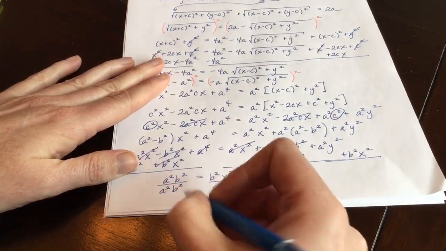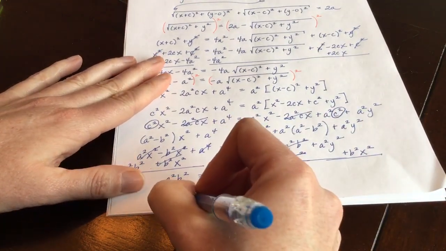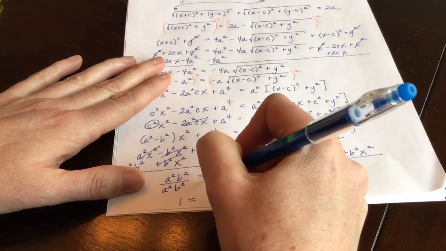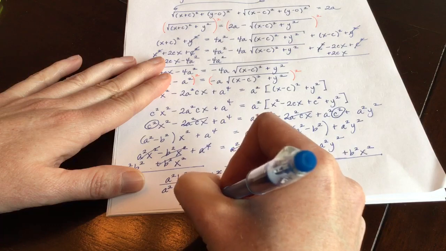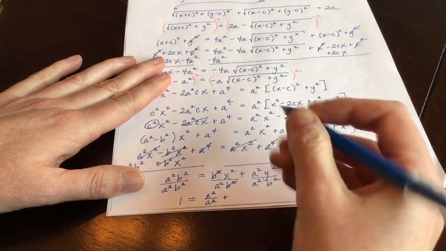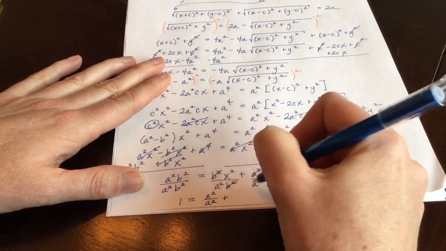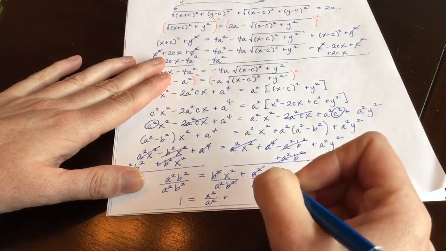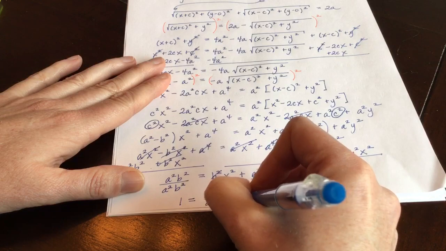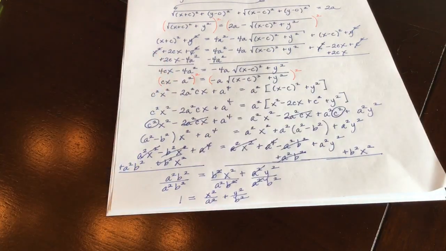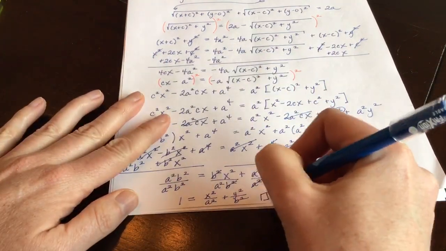So what would I then have on the left side? I'd have the loneliest number of 1. On the right side, these b squareds cancel. I'd be left with x squared over a squared. And then the last term here, the a squareds cancel, and you're left with y squared over b squared. And we did it.